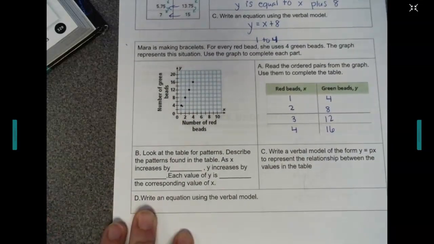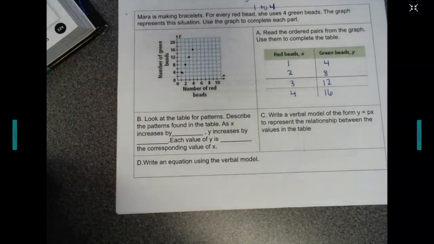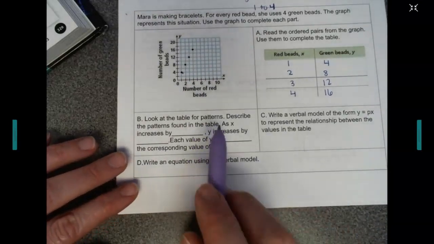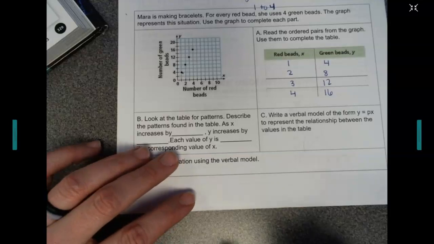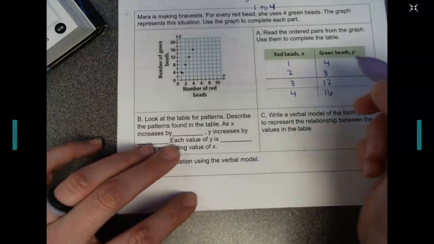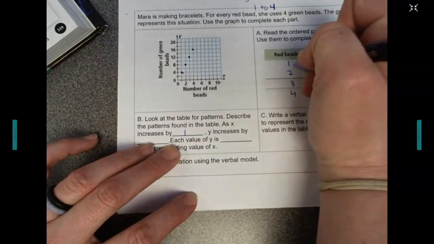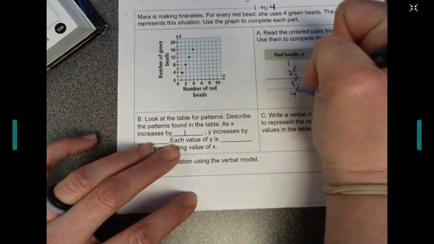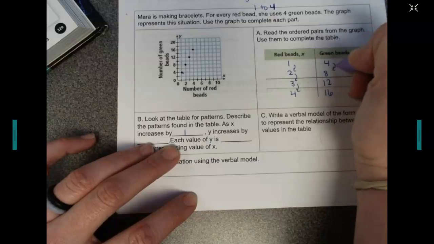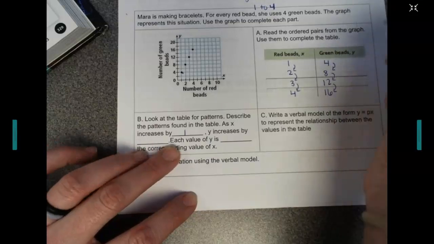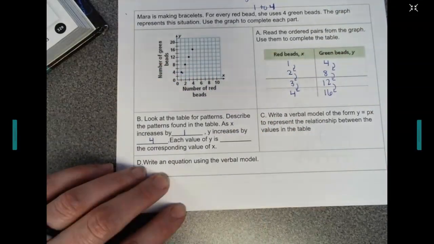Now we're going to answer these questions down here. B says, look at the table for patterns. Describe the patterns found in the table. As x increases, so each time x goes up, it's only going up by 1 if we look through it this way. Let's look at y. I go 4, 8, 12, 16. Y increases by 4.